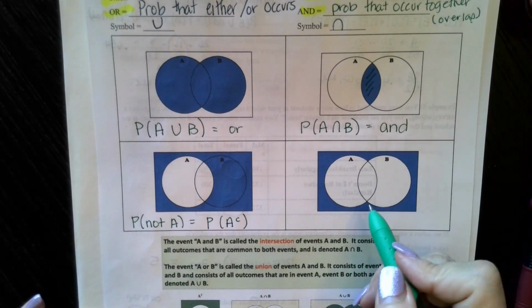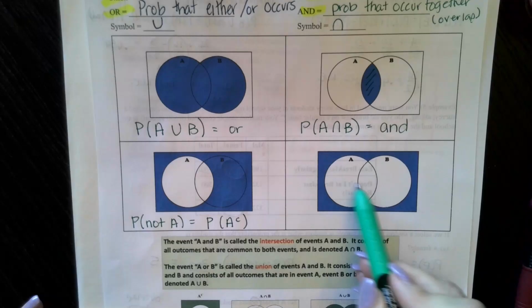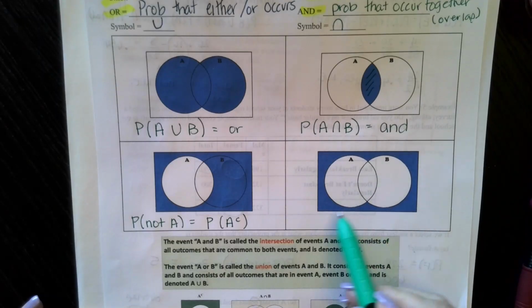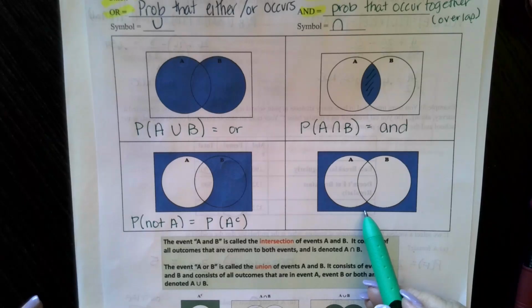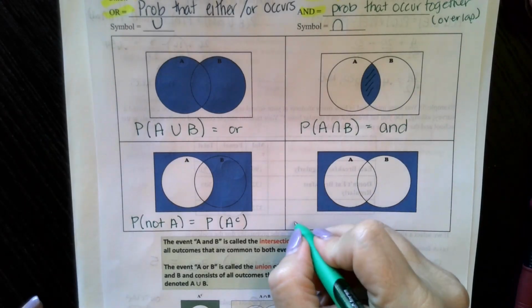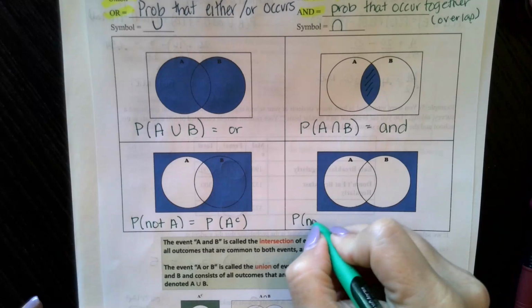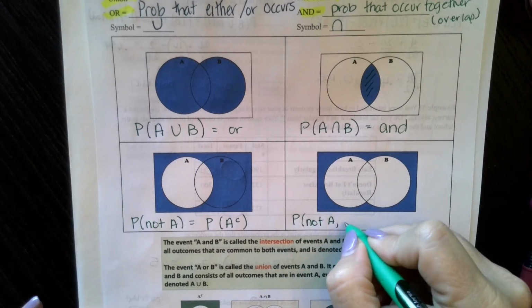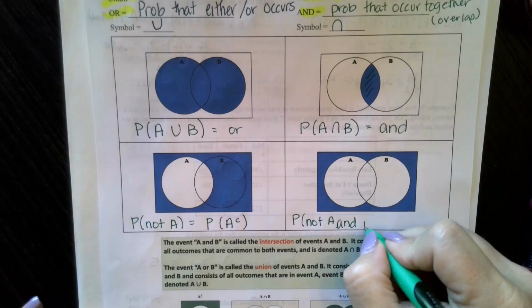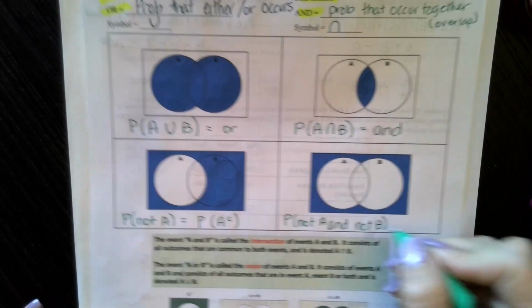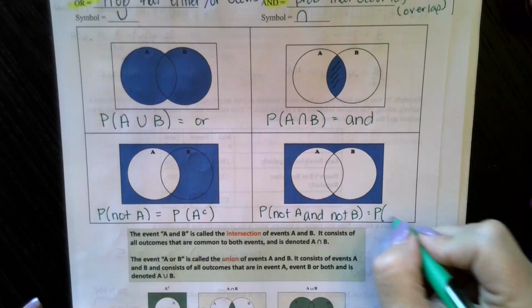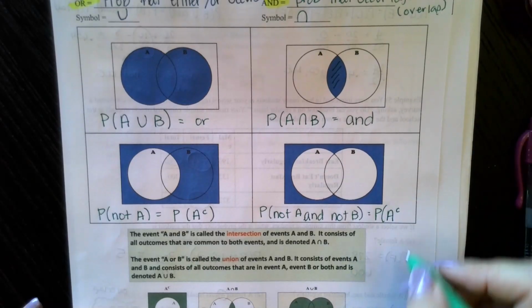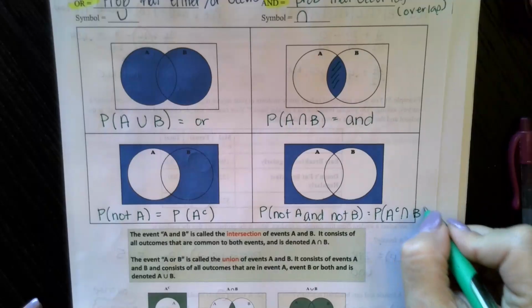All right, now this last one, I can't have A and I can't have B. So it's what's happening on the outside. And I've already done the sneak peek up above, but this is the probability of not A and not B. So I would write this as the probability of not A, so A complement, and not B, B complement.